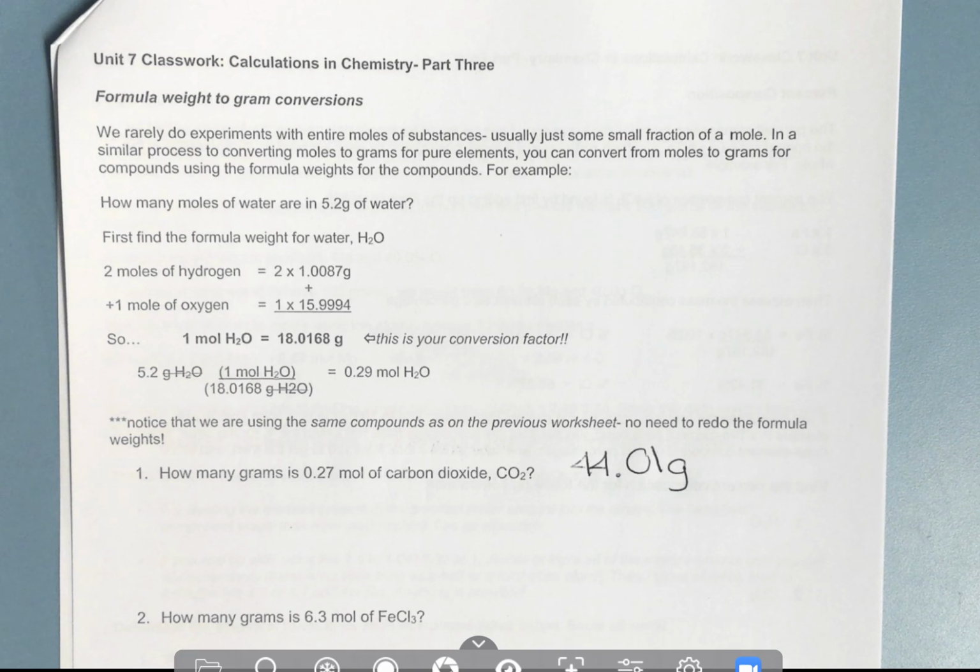This is Calculations in Chemistry Part 3. So this is very much like Part 1 where we're going to look at mole to gram conversions, only right now we're looking at grams of a compound. So we're going to use the formula weights instead of the molar masses. We rarely do experiments with entire moles of substances, usually just some small fraction of a mole.